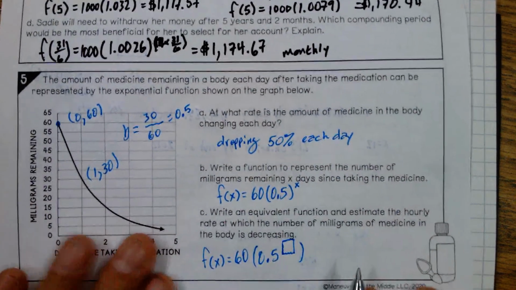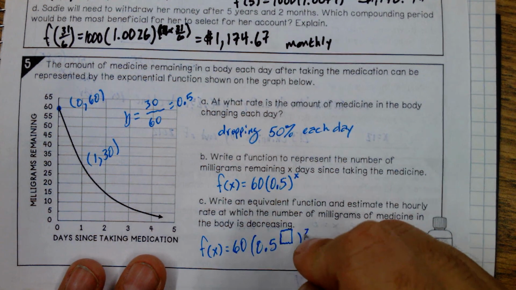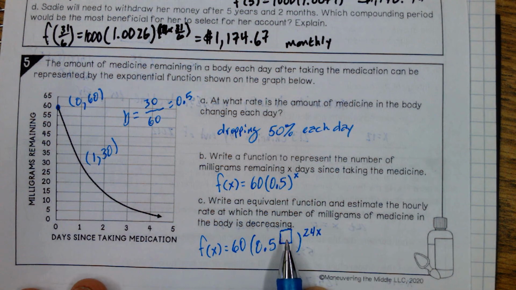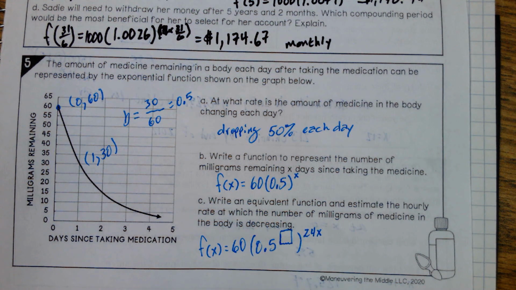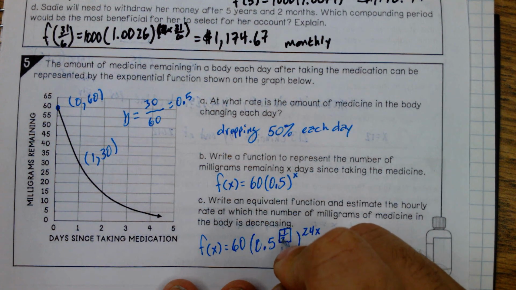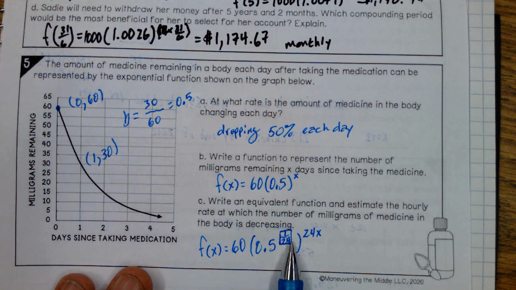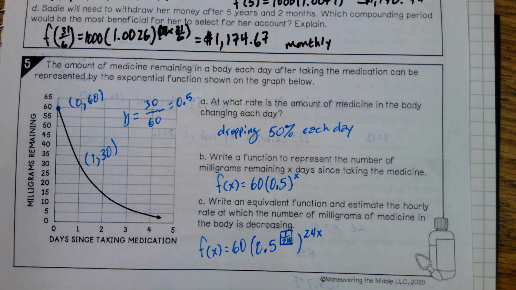Because what we need is, since you want to do it 24 times, you need something here in place of that to compensate for that. What did you say? 1/24th. So now our job is to figure out what the 1/24th root of 0.5 is. So definitely, I mean, I'm good with my numbers, but I don't know the 24th root of 1/2.